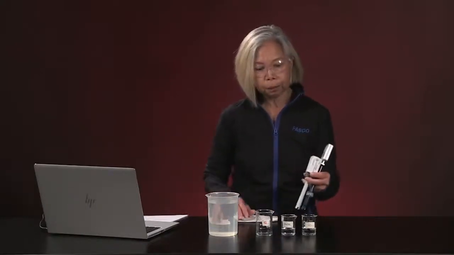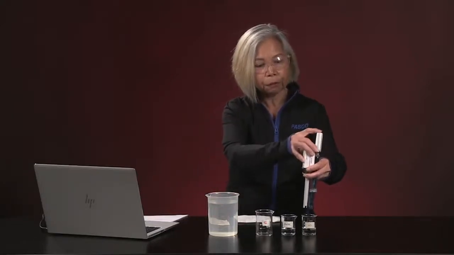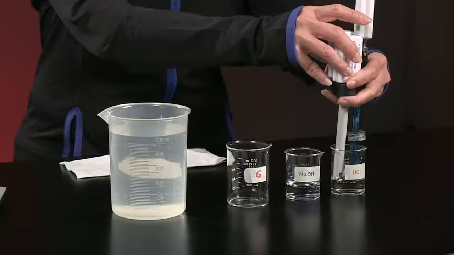I have already synced my wireless probes with SparkView, and we're going to just make the measurements for our first reactant, and that is hydrochloric acid. I should point out that I diluted both acid and base to 1/10 the strength we were using in the original lab.